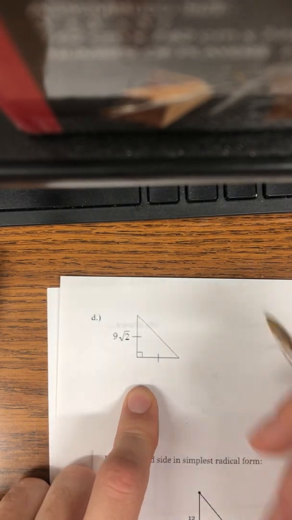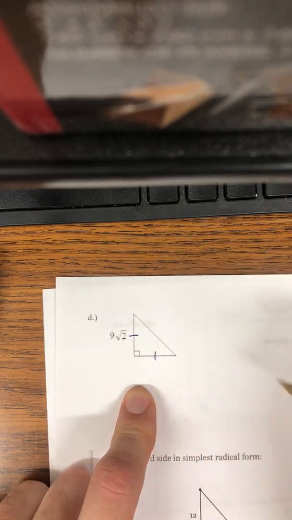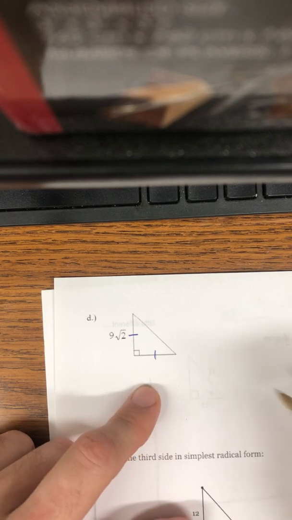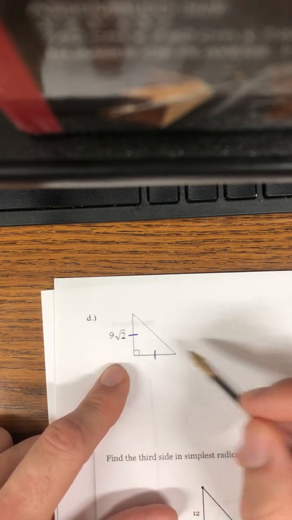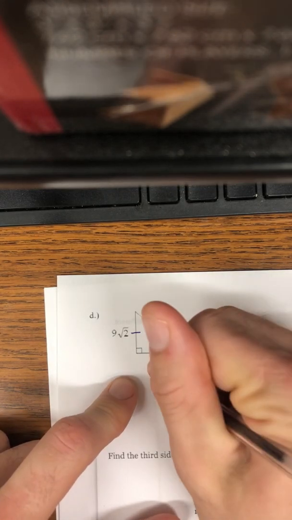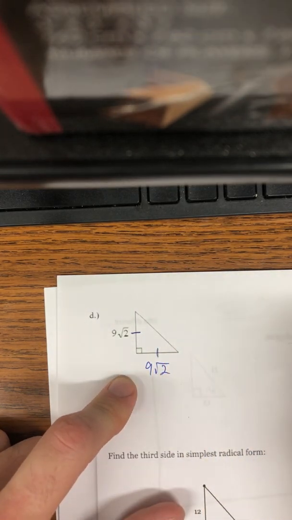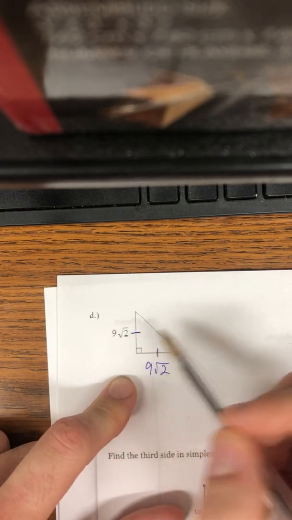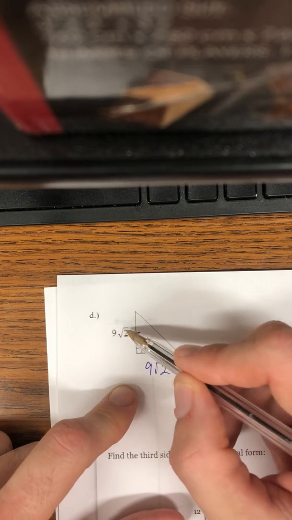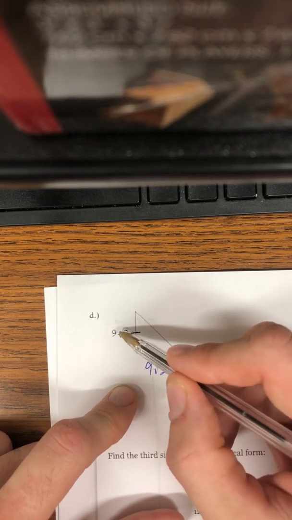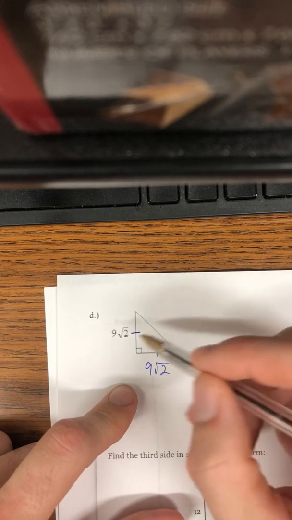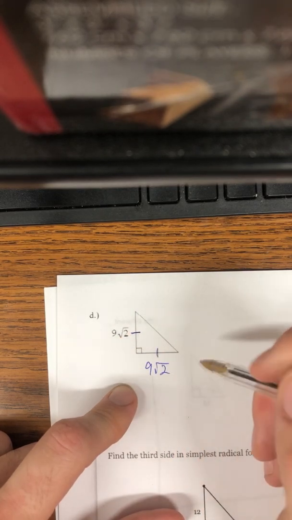Next one has congruent markings right here and here. And basically what we're supposed to do is find the sides, but we're just gonna fill in the whole triangle. So since it has congruency markings, you know that this is also equal to 9 root 2. And this is 9 times root 2. We just put it together like a coefficient. So it's coefficient and radicand. I want you to know that these are really just multiplied.